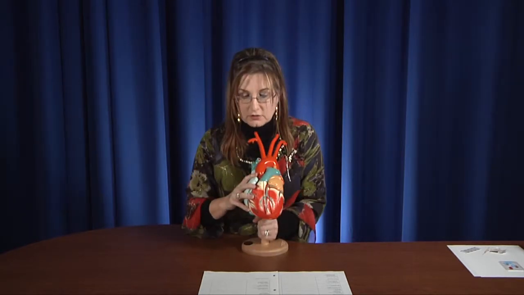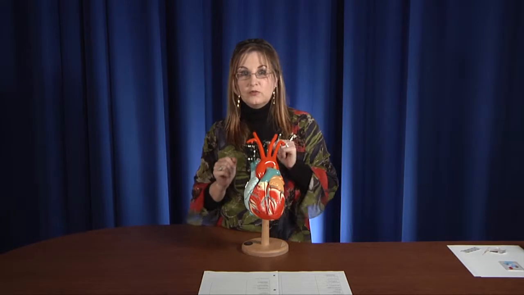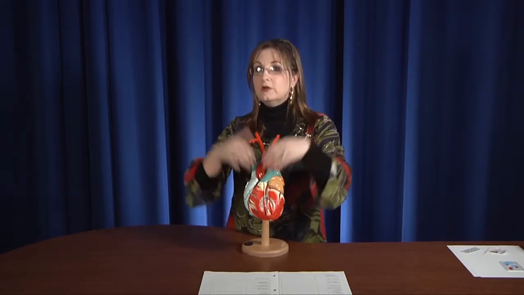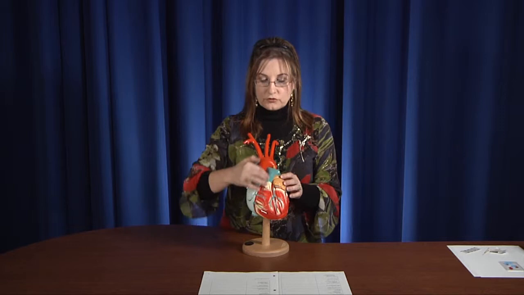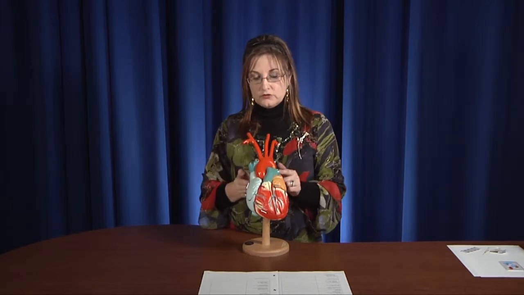All right, let's check our list. We've got our valves, we've got the aorta. Let's get those pulmonary veins. If we're going to take blood out to the lungs from the heart, we've got to bring it back. So that deoxygenated blood, remember, goes out through your pulmonary trunk to your pulmonary arteries, smaller pulmonary arterioles, pulmonary capillaries, pulmonary venules.